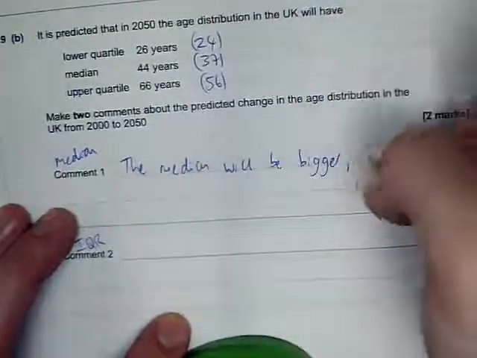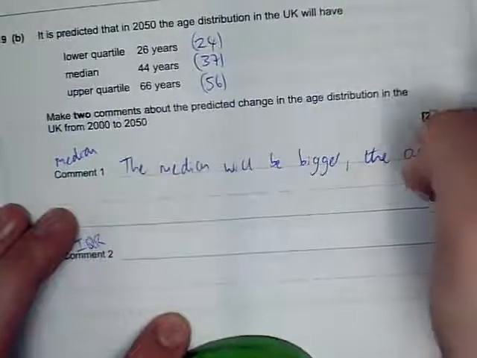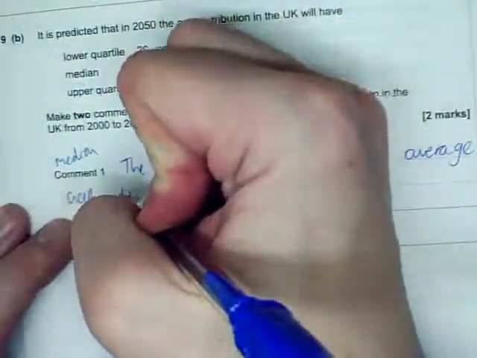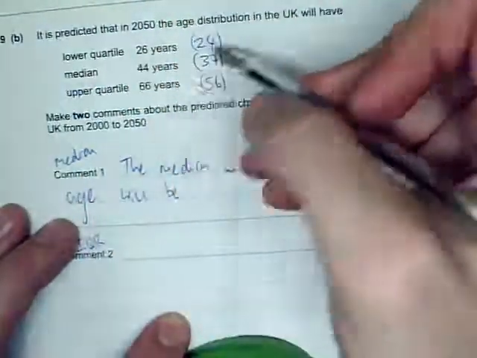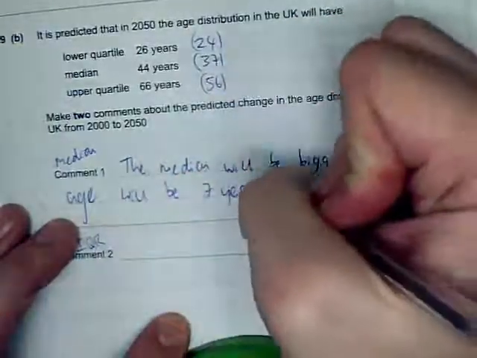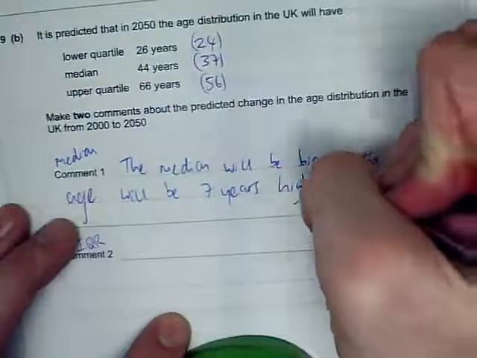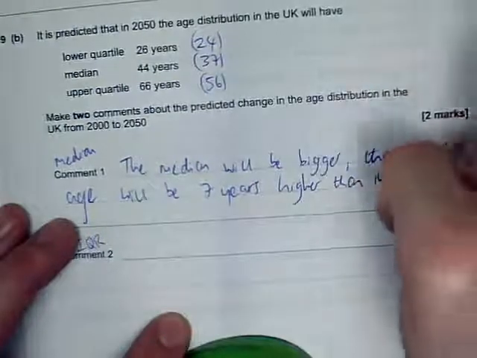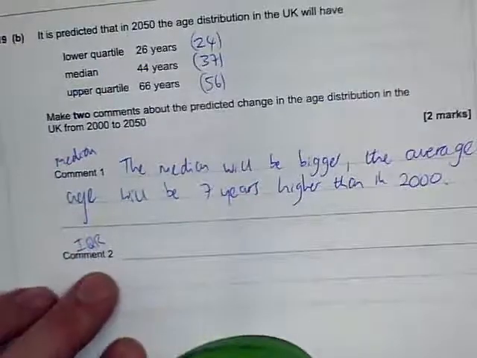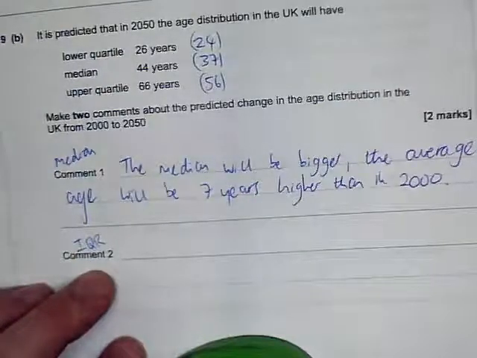So, it just means that the average age, remember the median is an average, will be 7 years higher than in 2000.